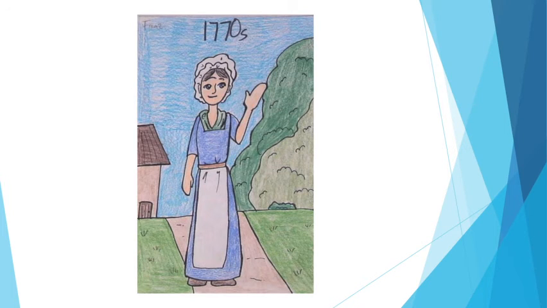So I just drew myself with one dress. I got the apron in front. Unlike some of the other women we've seen, who had kind of a nice scarf or something around their neck. There's a hat on. Now, this is something interesting.